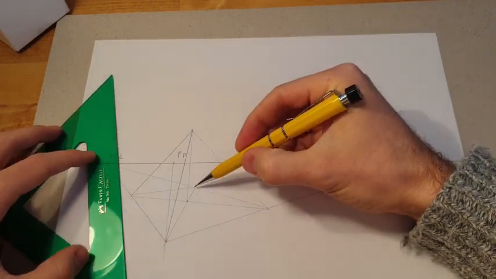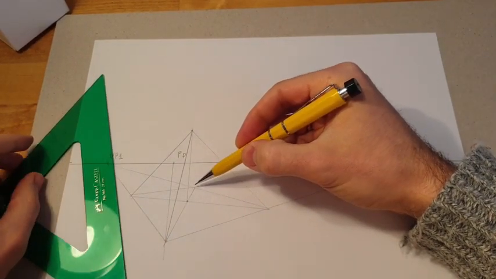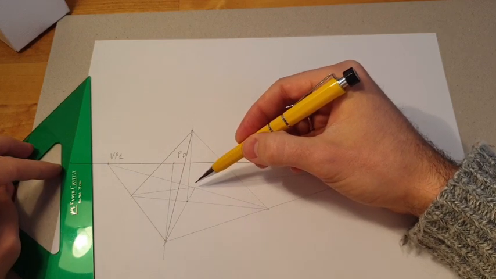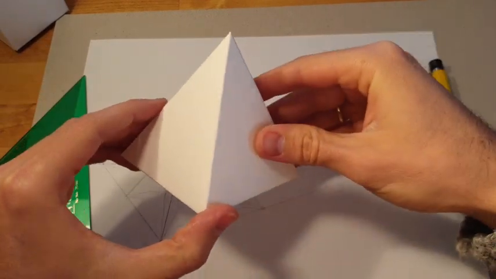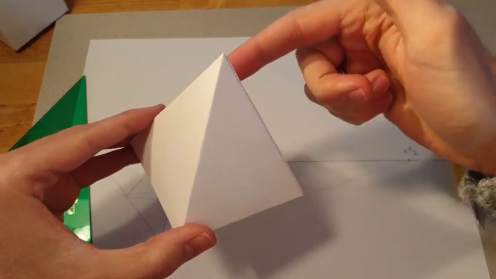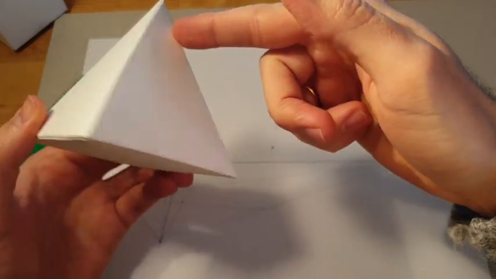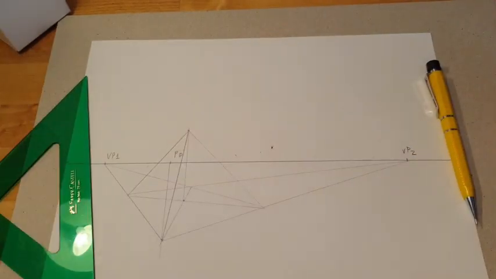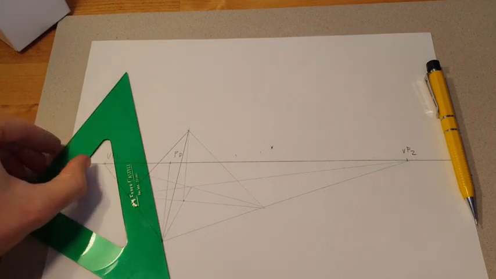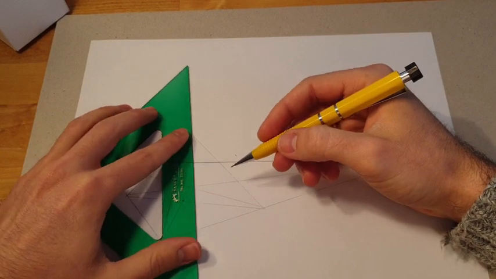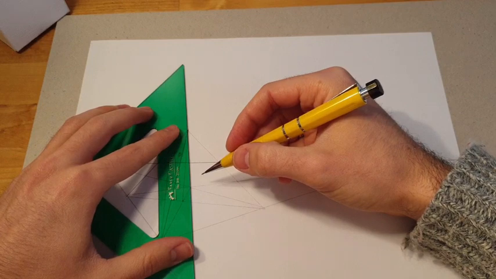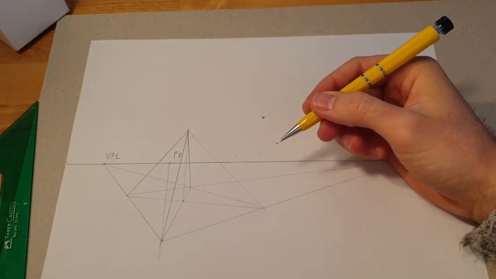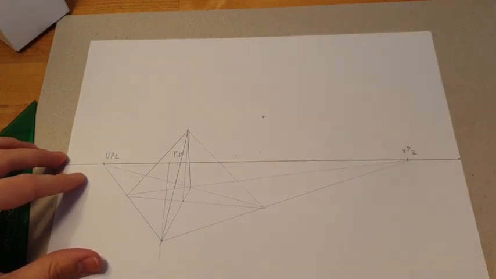And this one here, but take into account that this edge of our pyramid won't be visible. We won't be able to see it because it's this one over here that is behind our pyramid. Anyway, we're going to draw it because I want you to see the difference between the edges we see and those we don't. Okay, the basic shape of the pyramid is done.